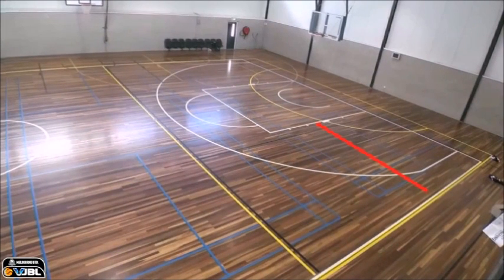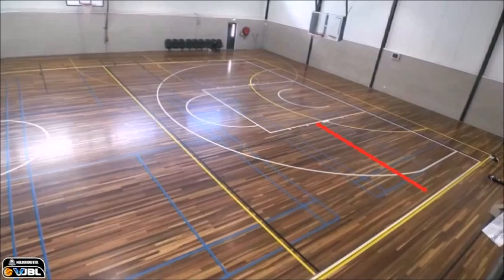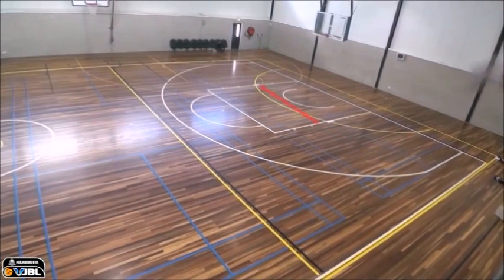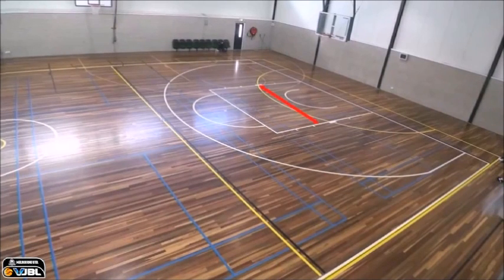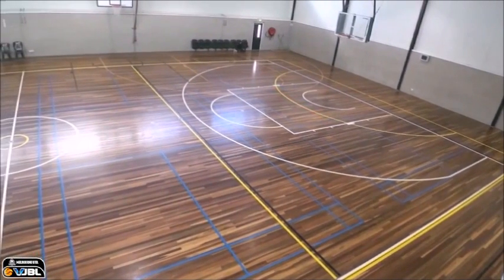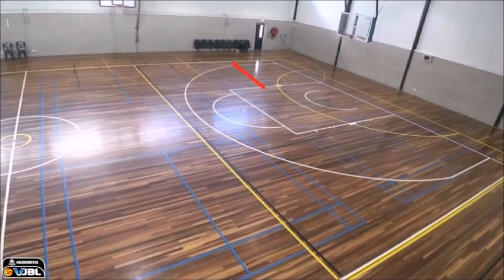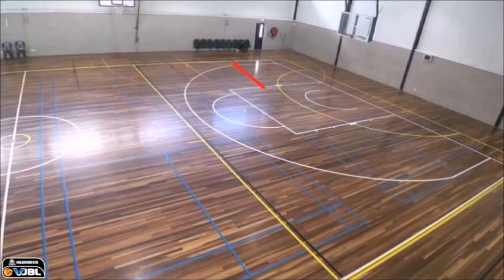This area between the sideline and the lane line we're going to just refer to as the right side of the floor. This area from lane line to lane line we're going to refer to as the middle of the floor. And on the other side, from lane line to sideline, we're going to refer to as the left side of the floor.